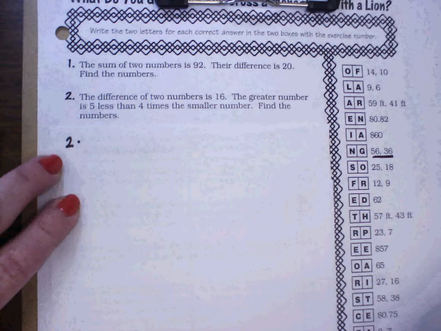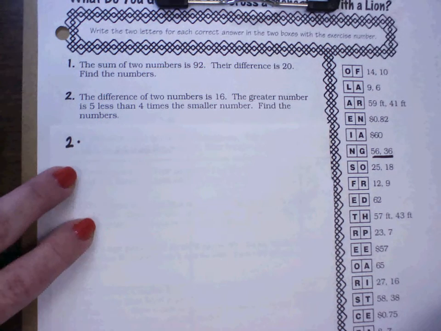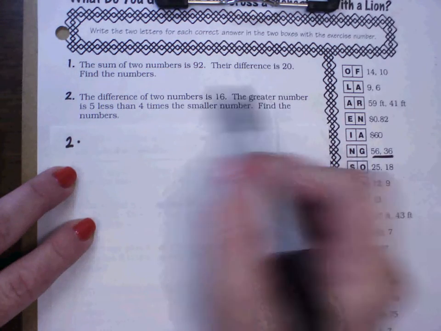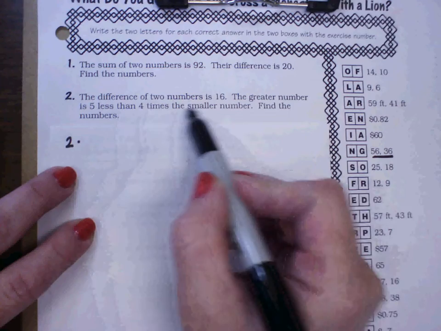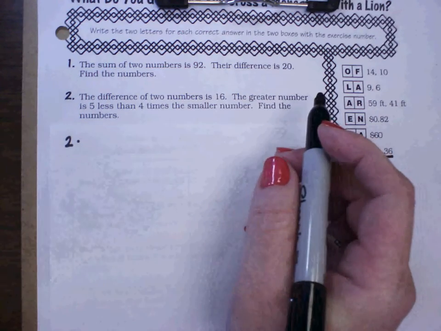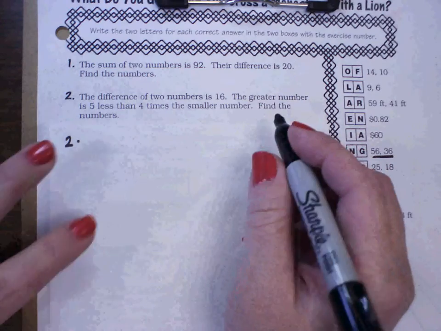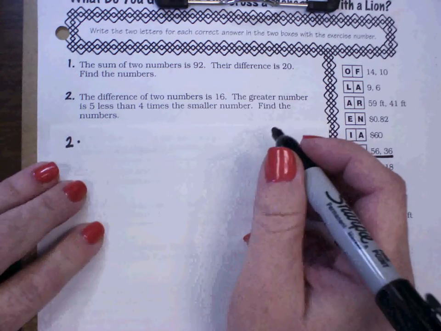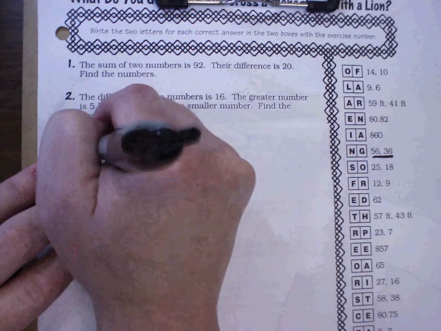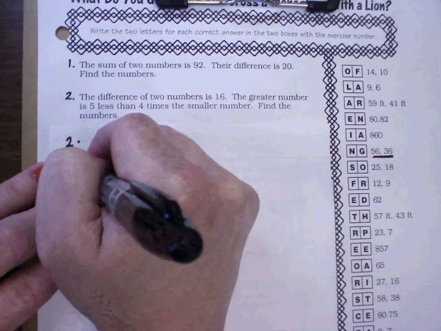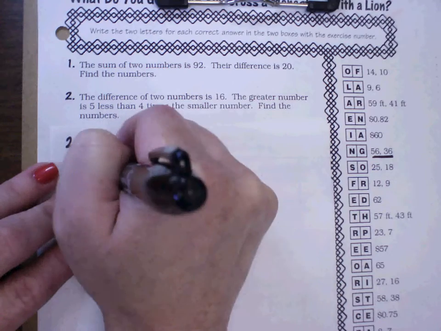First equation? All right, but look at this. The greater number is 5 less than 4 times the smaller number. So this is talking about two things, a smaller and a greater number. So we got to figure out which one is which. Okay. So we're going to put x as a large number and y as a small number.